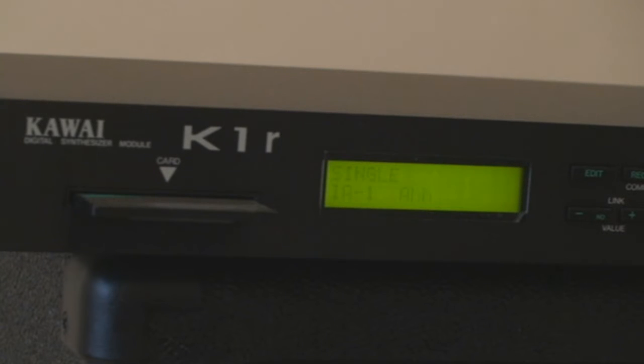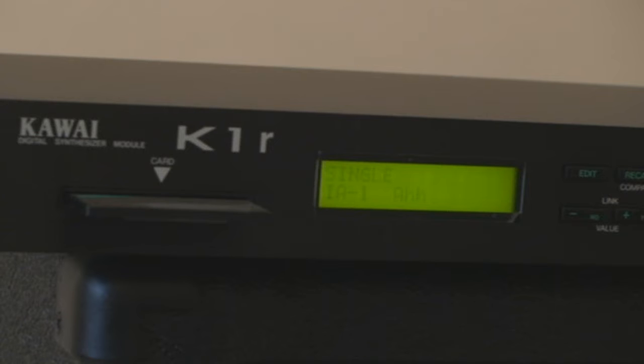That particular sound was pretty much the reason why I bought this synth back in 1988, 89, somewhere around there. I originally bought this synth as a K1m, and then the K1r came out, which was more convenient. You could rack mount it. There's also the K1, of course, the keyboard version.